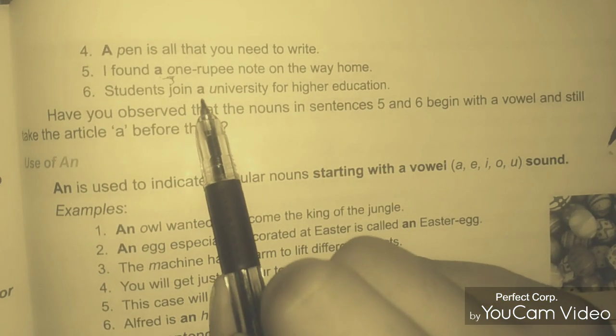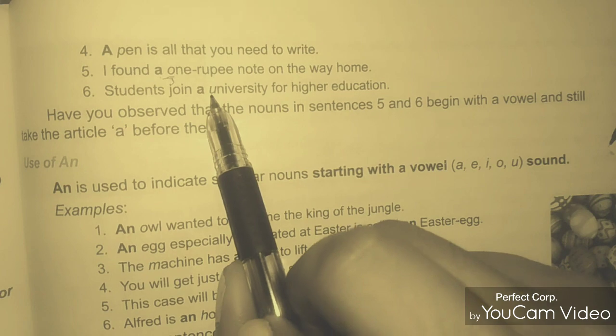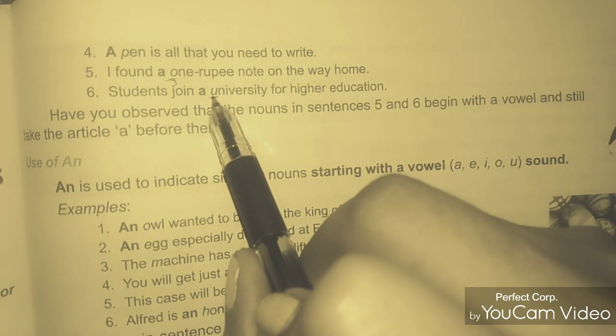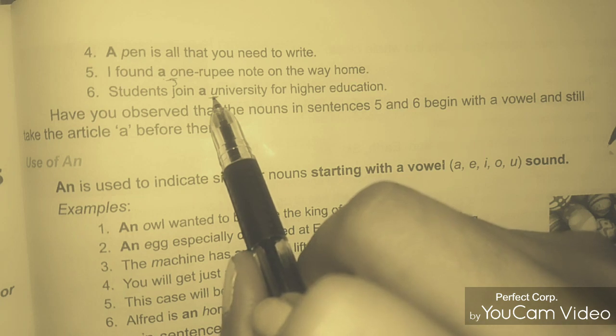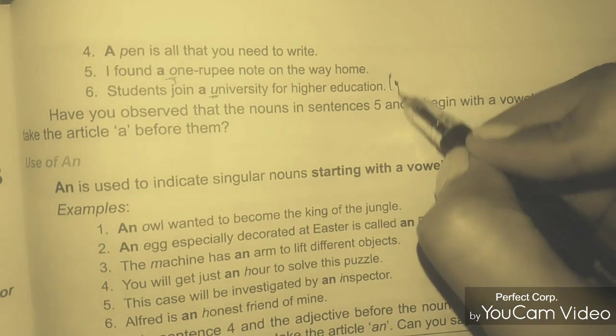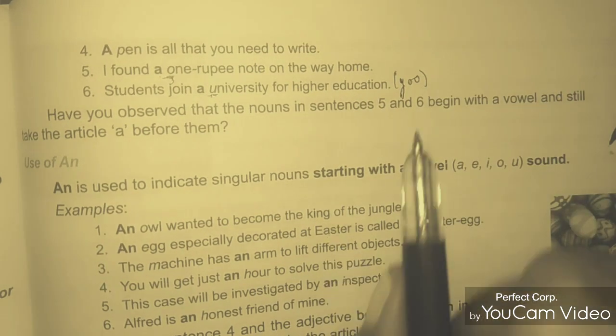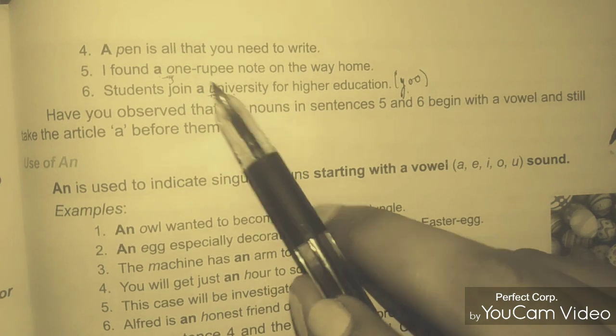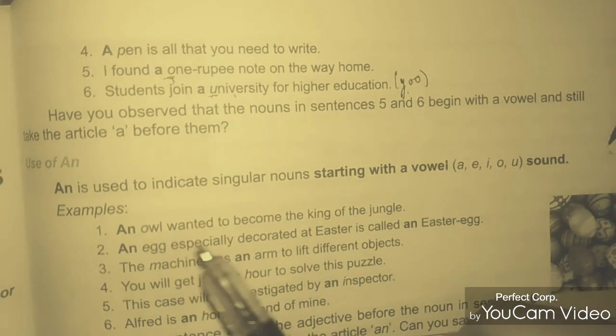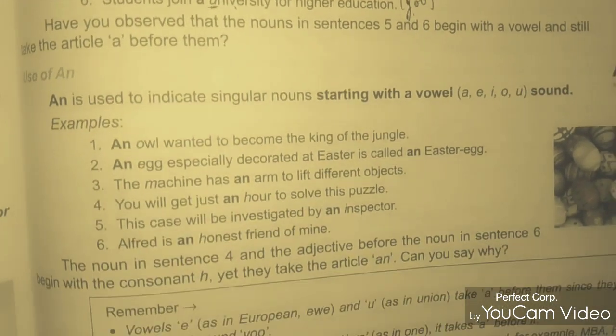Students join a university. Look at this: university, U. This is a vowel, but when we pronounce it, university, it has the sound yoo. This is not a vowel sound; this is a consonant sound. So, a university, not an university. Now, coming to the next one, use of an.